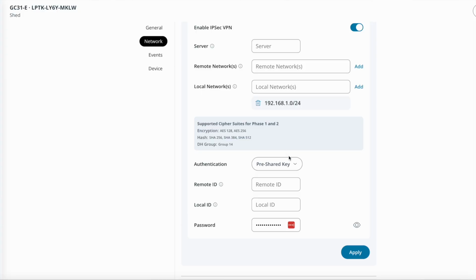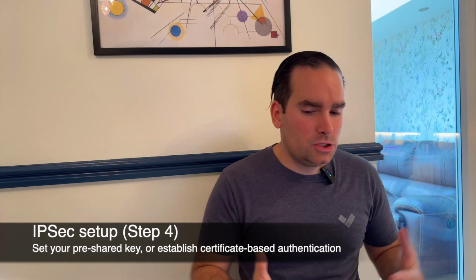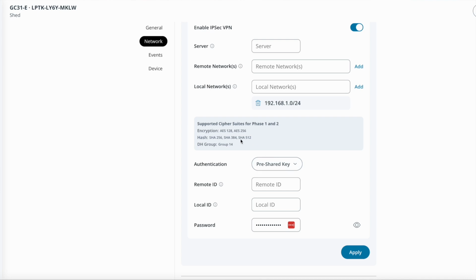Then you'll need to select the type of authentication. There are two options here. Pre-shared key is the easiest, in case you can easily configure both ends just to make sure that the actual key is identical, but you can also use certificates.